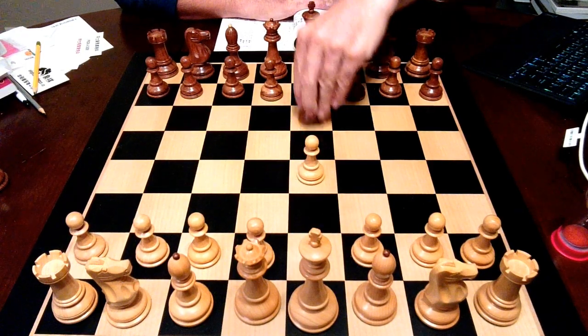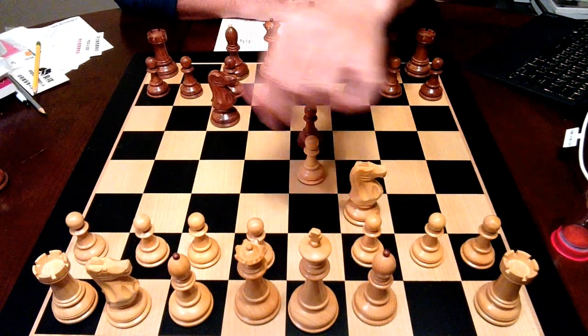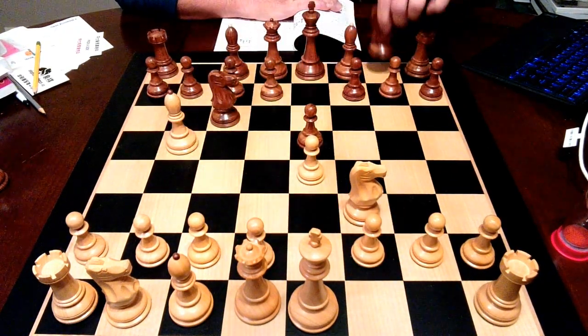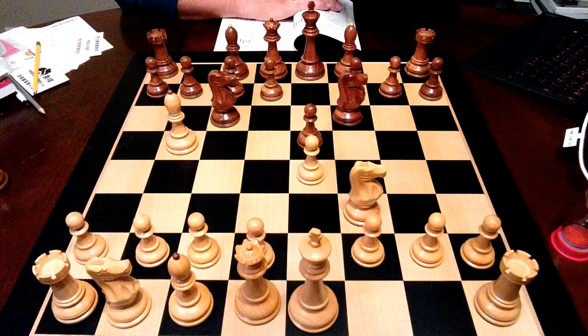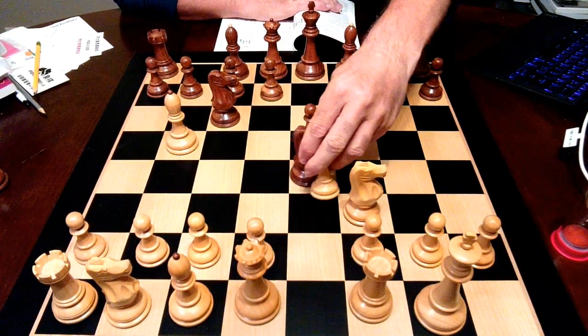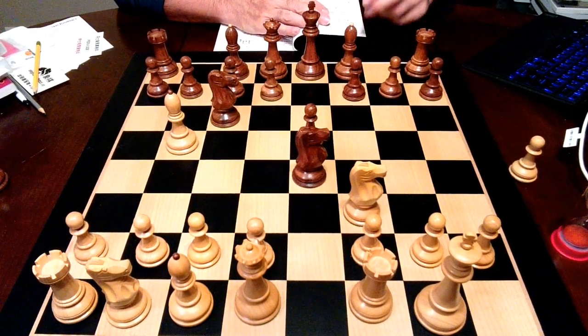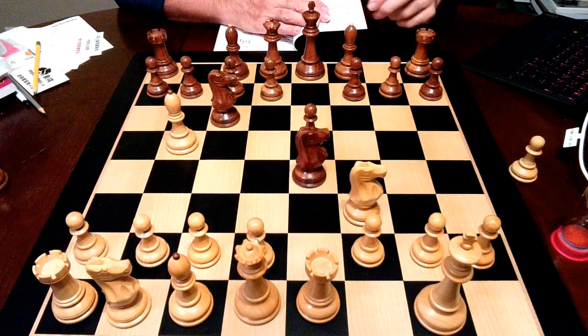e4, e5, knight f3, knight c6, bishop b5, knight f6, castle, knight takes e4, and rook e1.